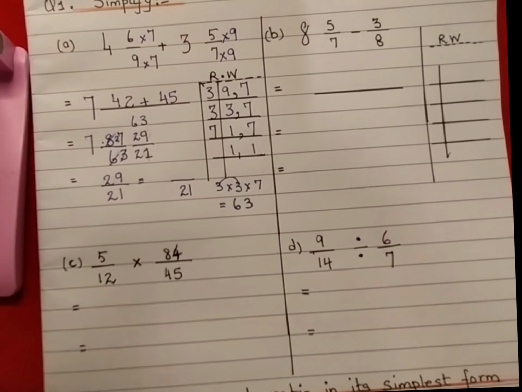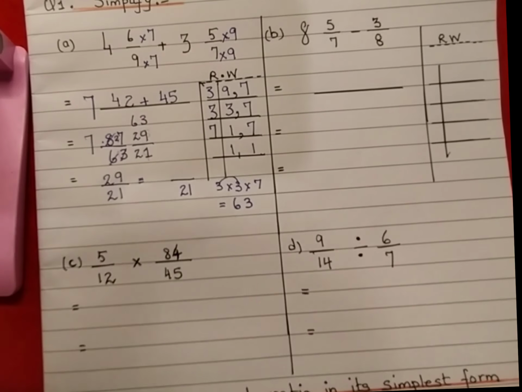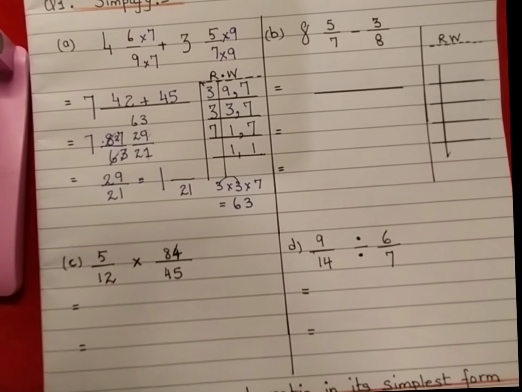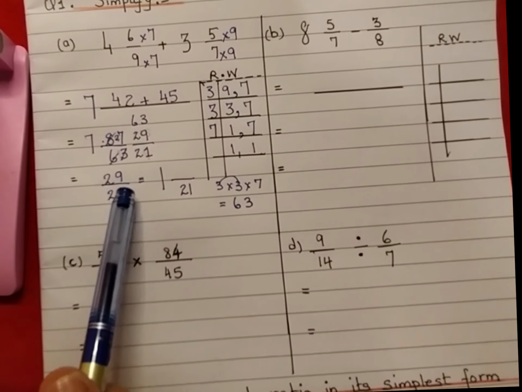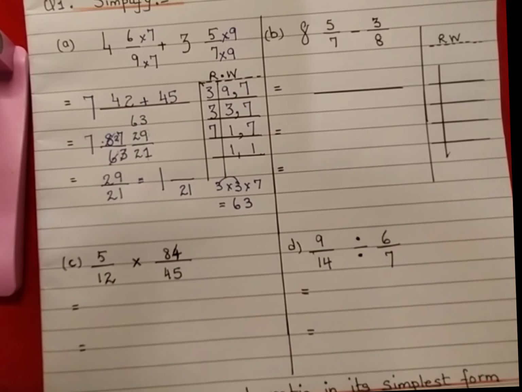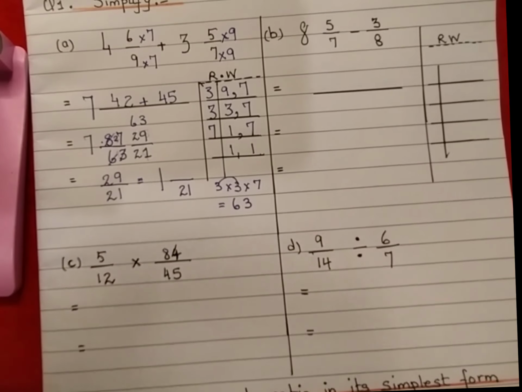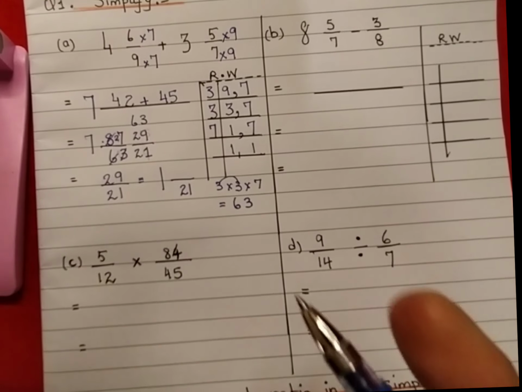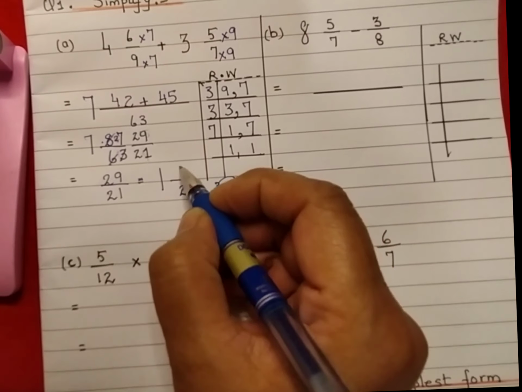21 times table is going to be 21 times 1 is giving us 21. And what to add more to make it 29? 21, 1s are 21, 22, 23, 24, 25, 26, 27, 28, 29. So we'll add up 8 here.